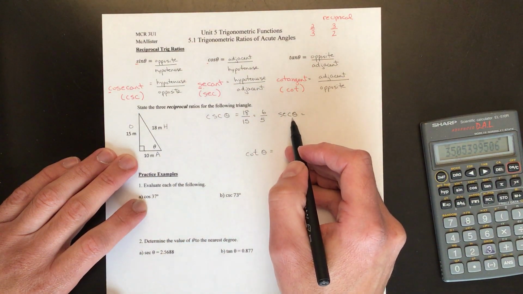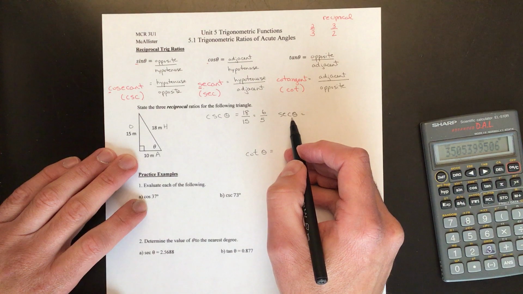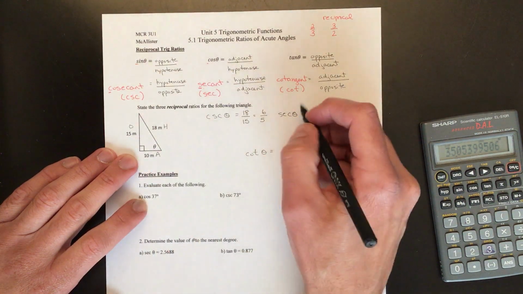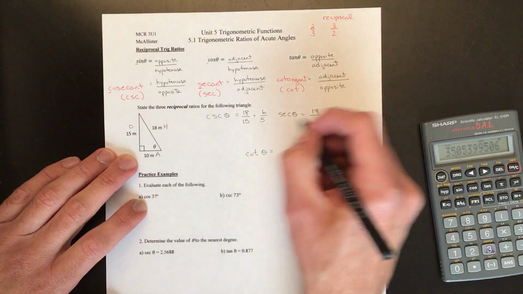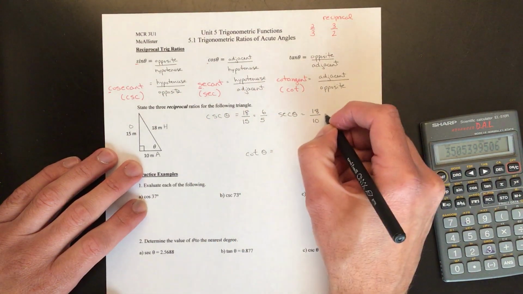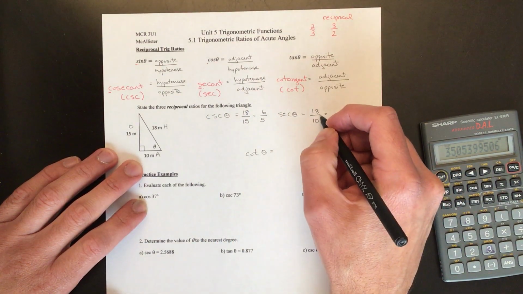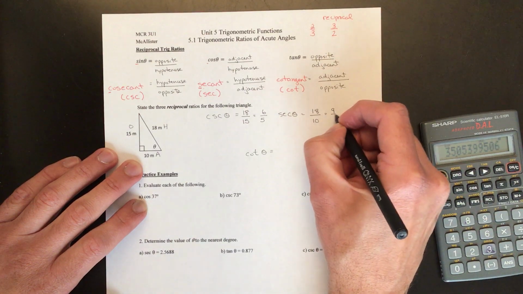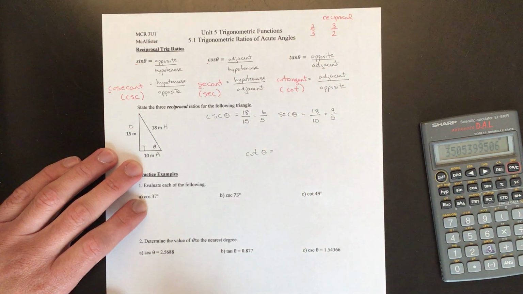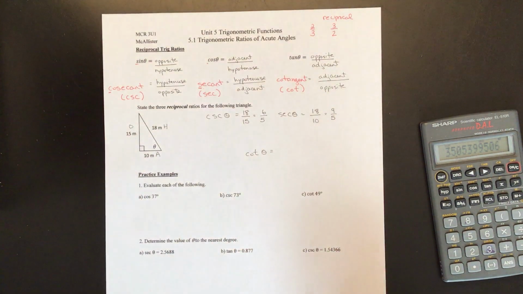Secant, reciprocal of cos. Cos is adjacent over hypotenuse. So now hypotenuse over adjacent. Again, we can divide both those by 2. So we get 9 over 5. Cotangent, reciprocal of tan. Tan is opposite over adjacent.